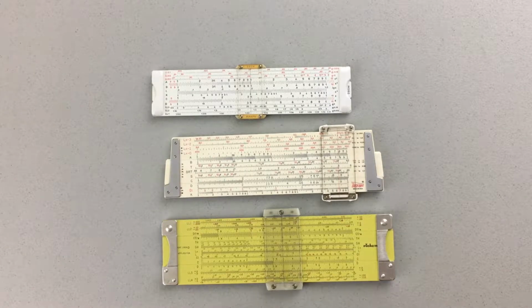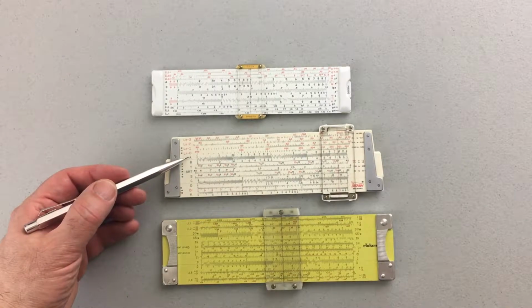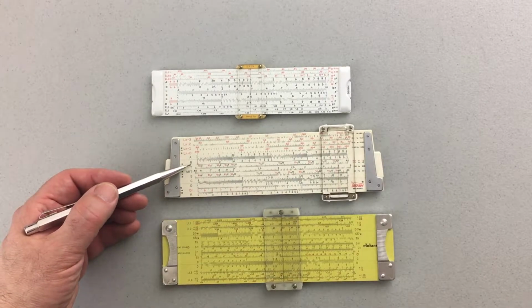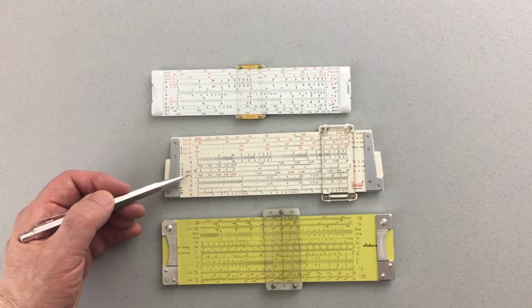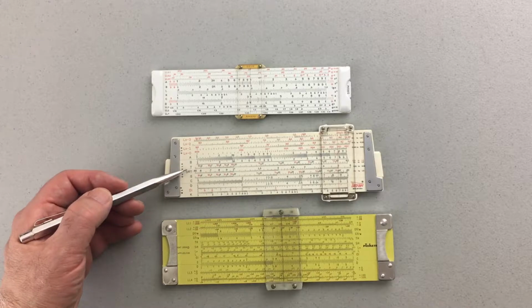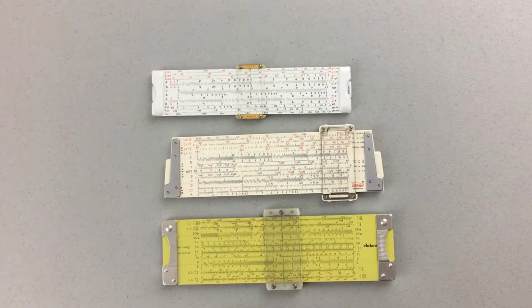This particular rule, as you'll see, has many of the functions we've come to talk about: square root, cube root, our tangent function, our sine function, and here the nomenclature used was SRT for small values of sine and tangent.